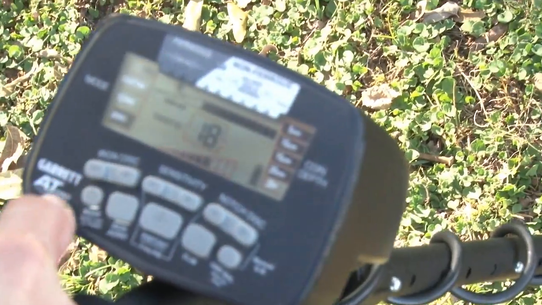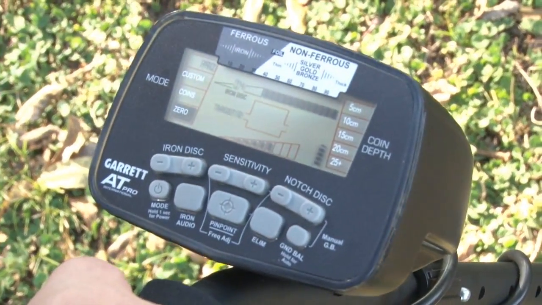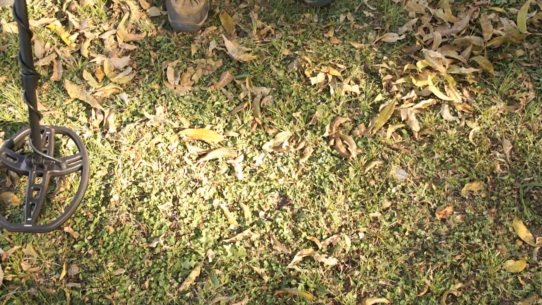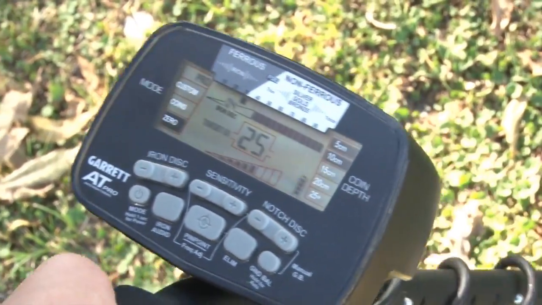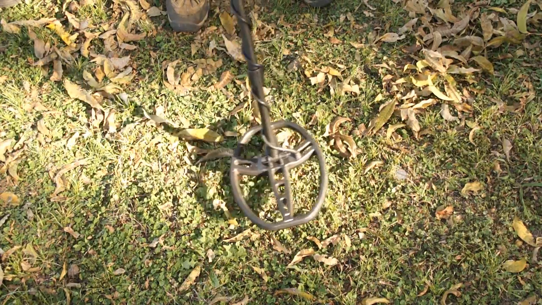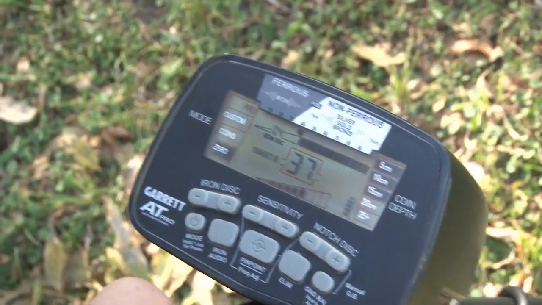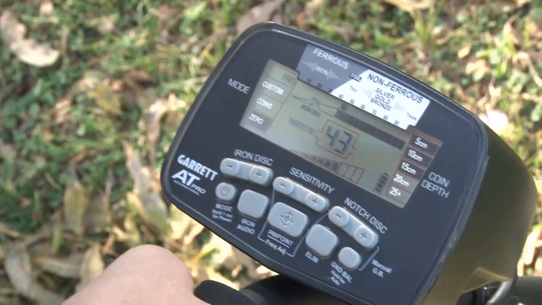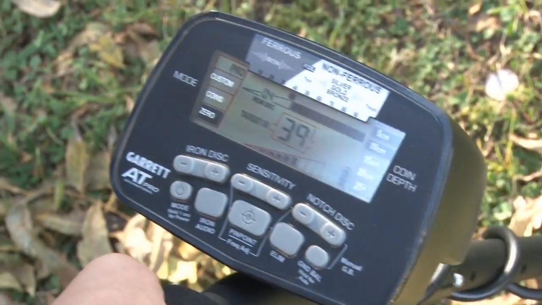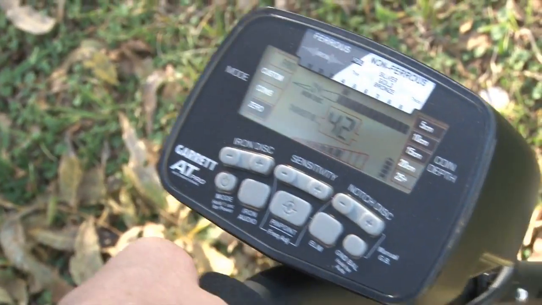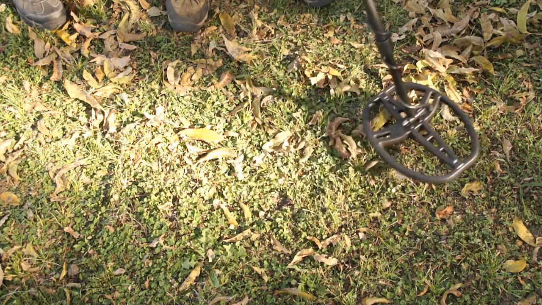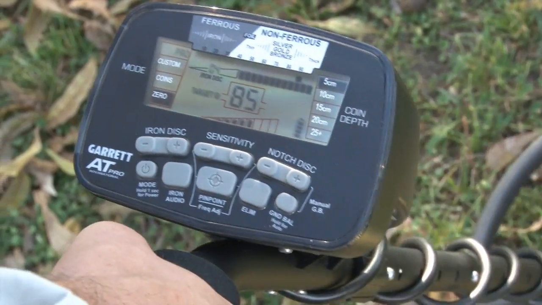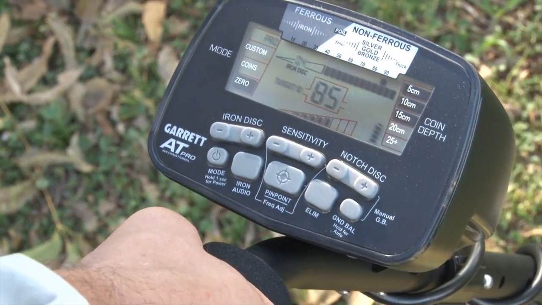I'm going to go back here and click real quick over to Pro mode, also in 0 with very little discrim, and go over the same targets again. Iron. Again, low tone. Small bronze. A proportionate sound. Small, fainter sound, but a good medium tone still. And then the larger silver coin. That now has a high tone.